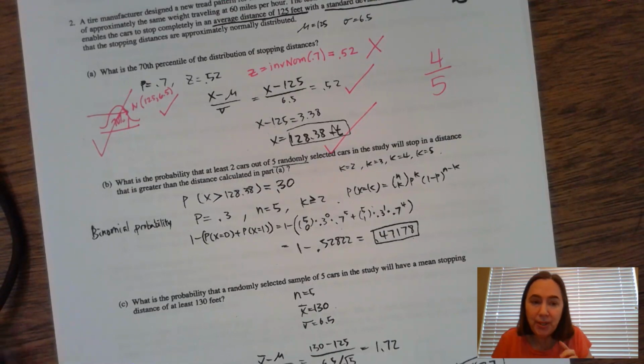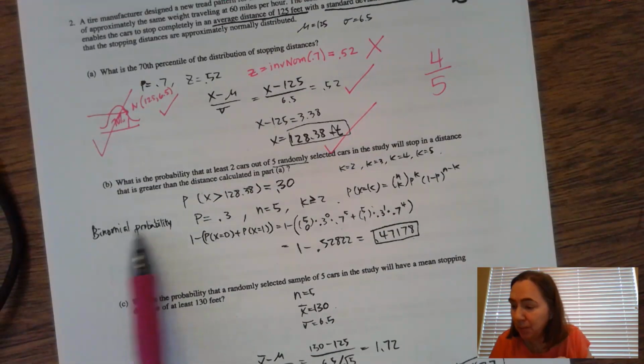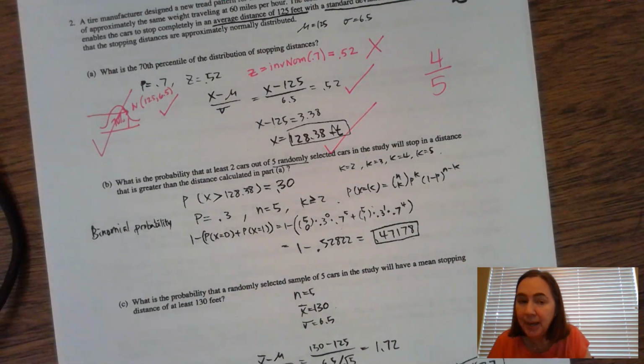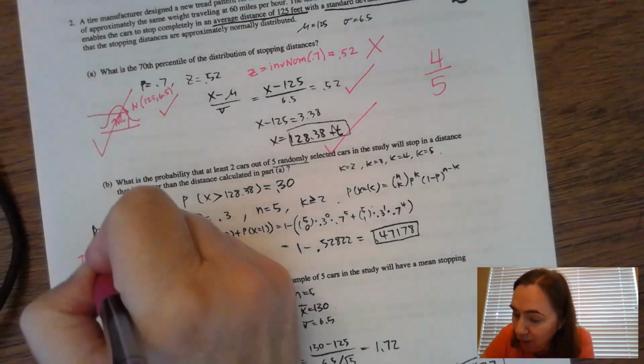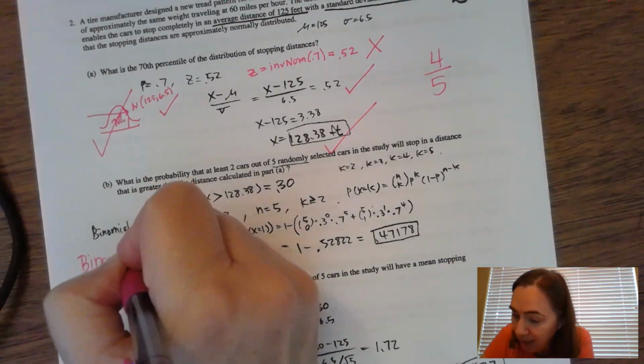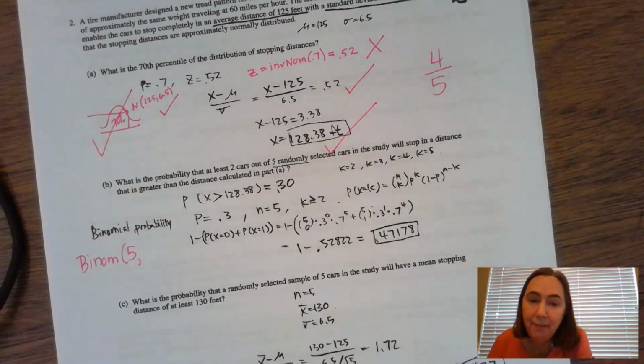And so this person did do the binomial problem. They do have N, they do have P. They are going to get a check mark from this. Absolutely. It's not the way that I've taught you to do it. I want to see binom. Okay, I want to see N, the group size is 5, and this is the P.